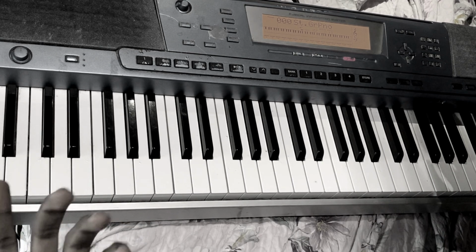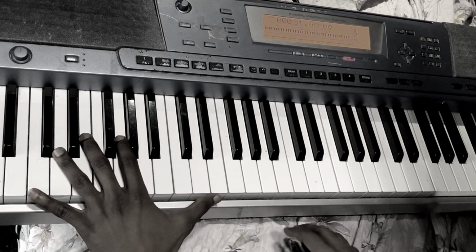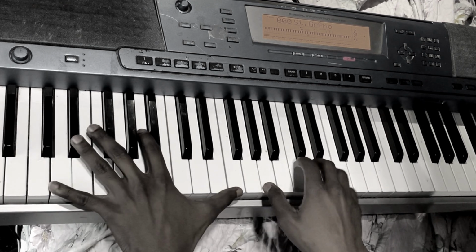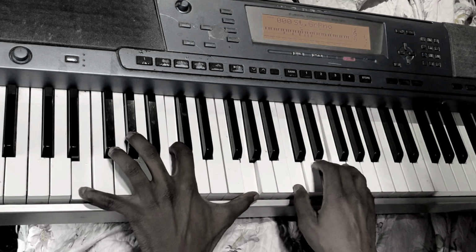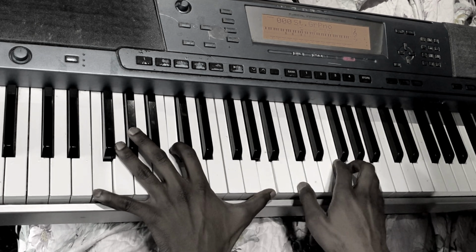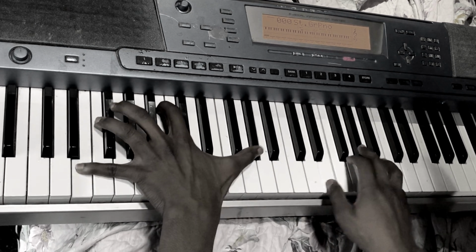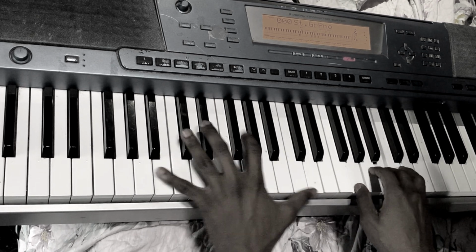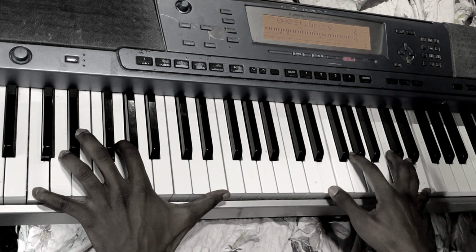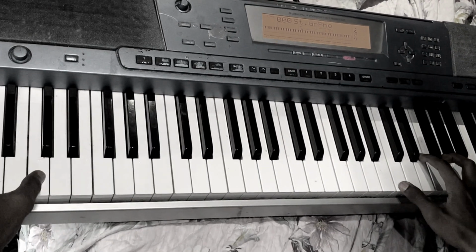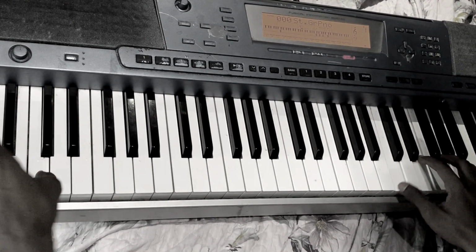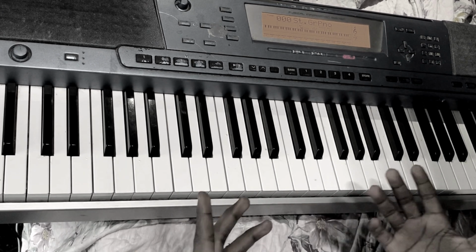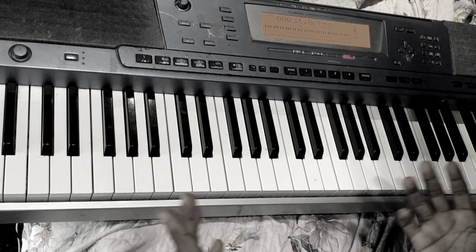So if I were to play a song with triads, I could do... Okay, so all my passing chords, everything I played, all my chords and progressions, they were only triads.